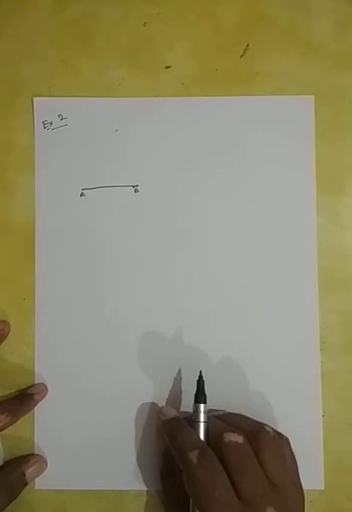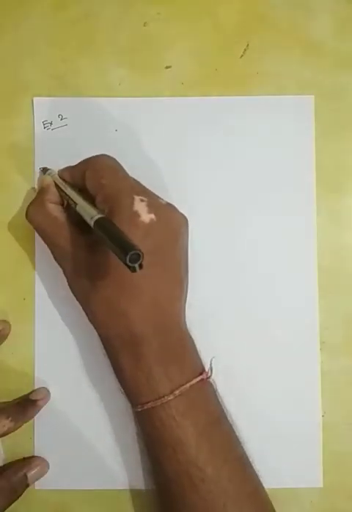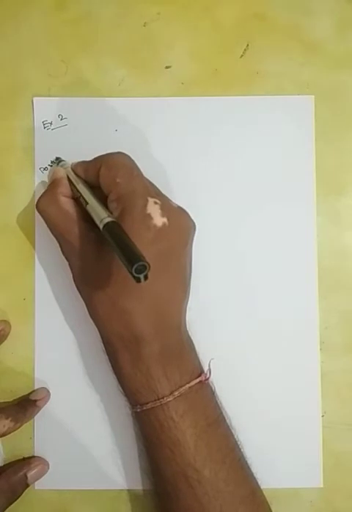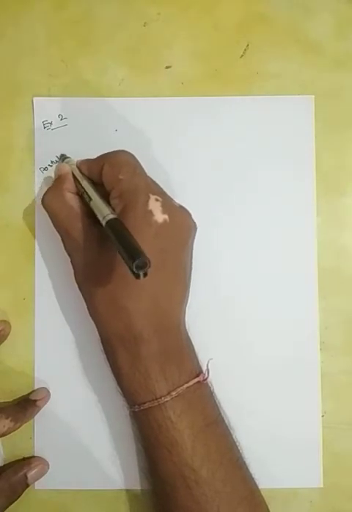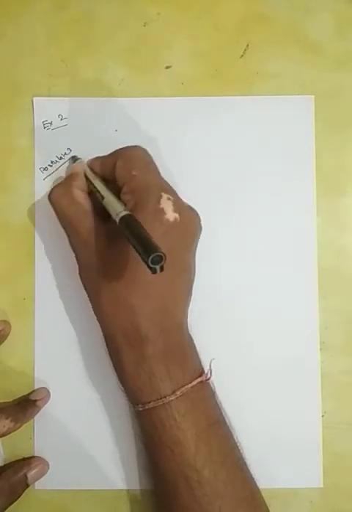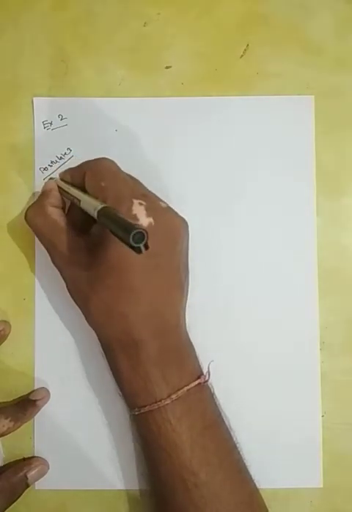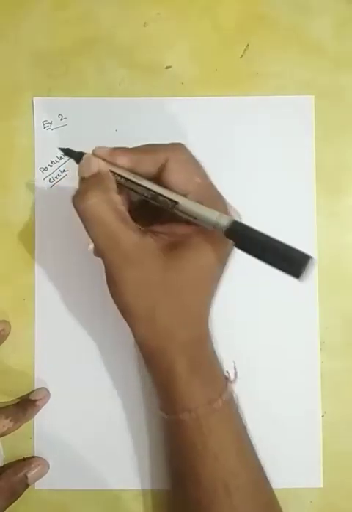We use the Euclid postulate 3 for this problem. Which postulate? Postulate 3. Postulate 3 is a circle problem. Define.